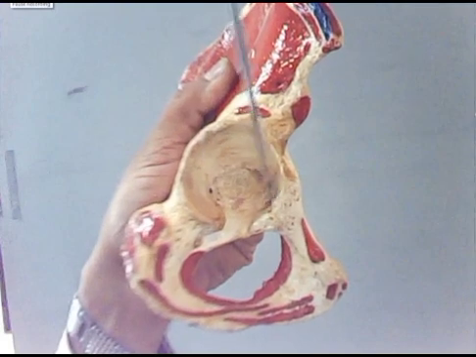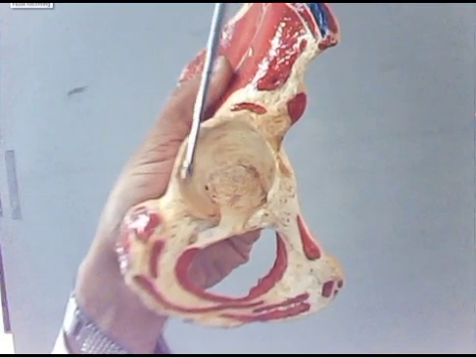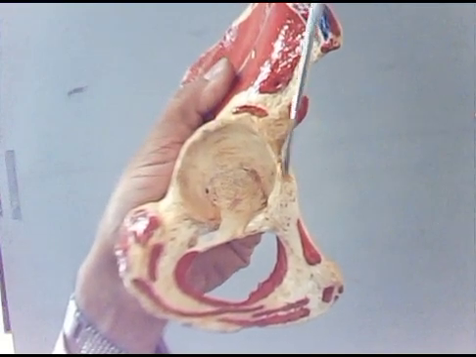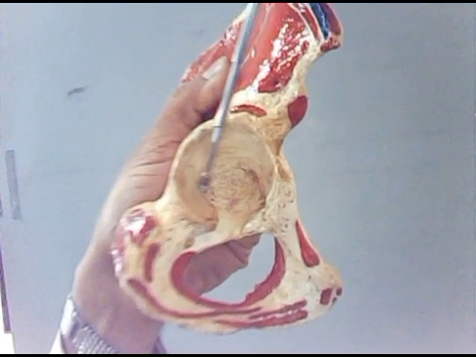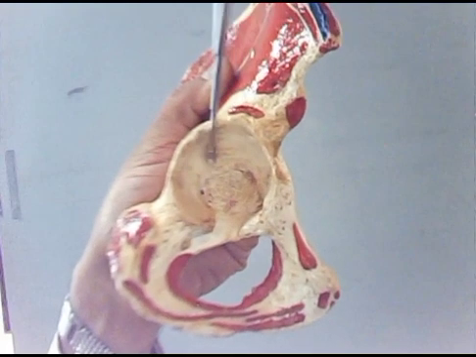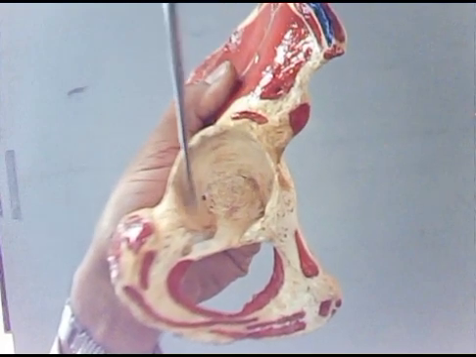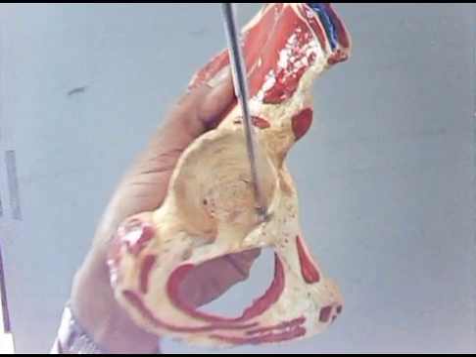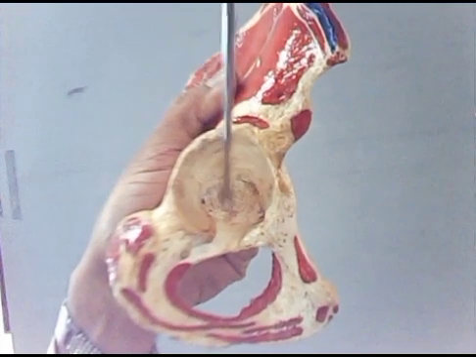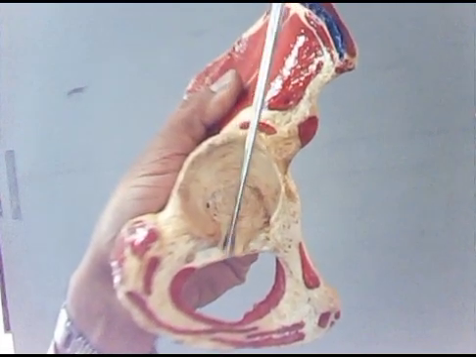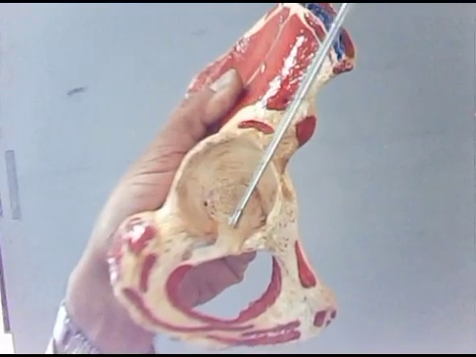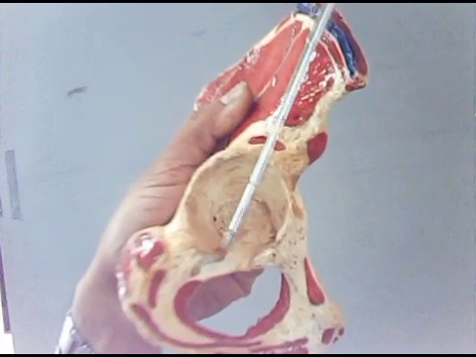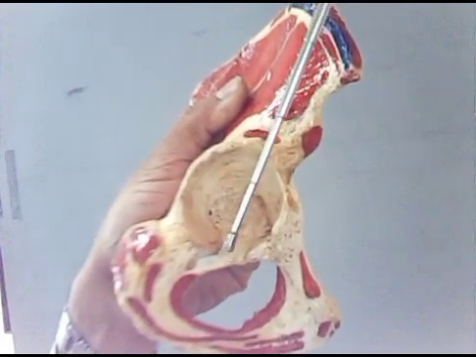So this is the acetabulum. This is the rim of the acetabulum, where the acetabular labrum is attached and deepens this fossa. This is the articular surface. This surface, which is lunate shaped, is the articular surface. This is the acetabular fossa. This gap is the acetabular notch, which is converted into a foramen by the transverse acetabular ligament.